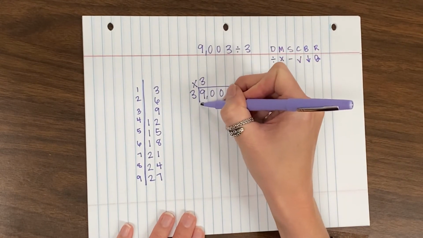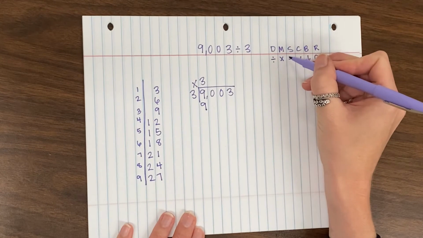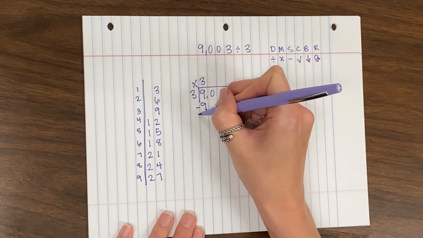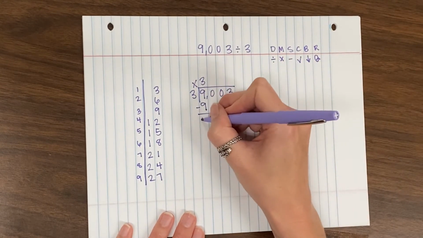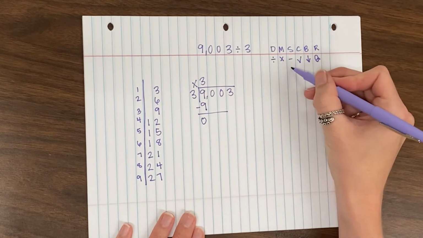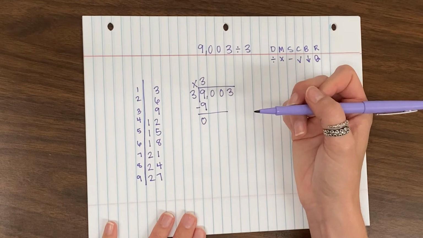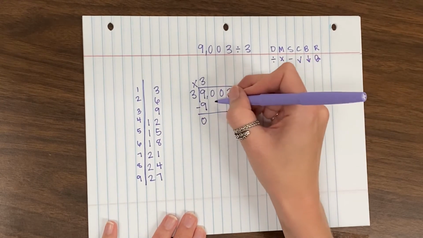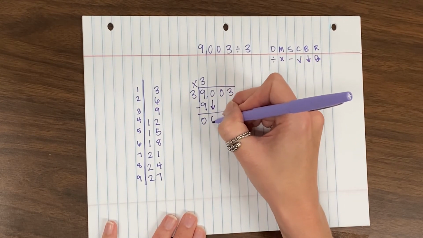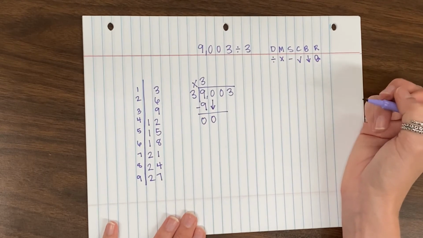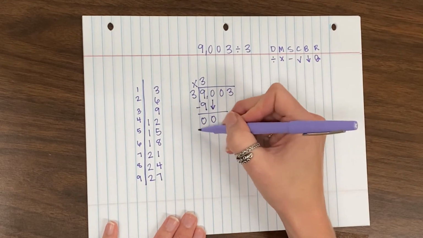3 times 3 is 9. After I multiply, I'm going to subtract. 9 minus 9 is 0. After I subtract, I'm going to check. Is this remainder smaller than my divisor? 0 is less than 3, so I can go ahead and bring down my next digit, which is 0. So my new dividend is 0.